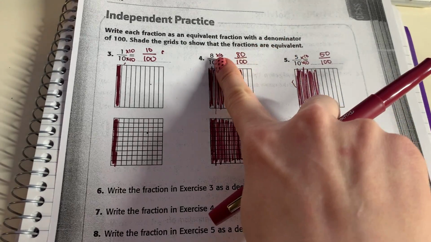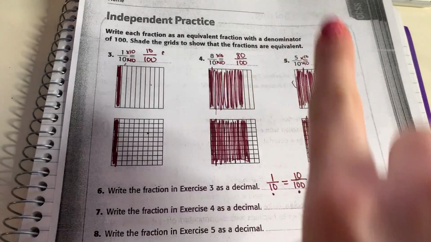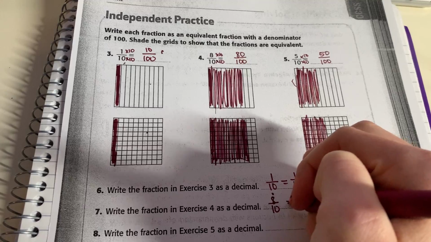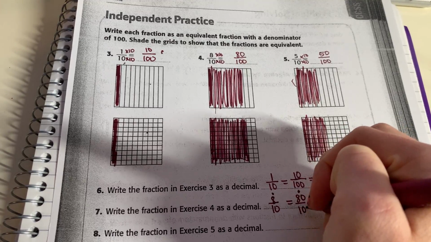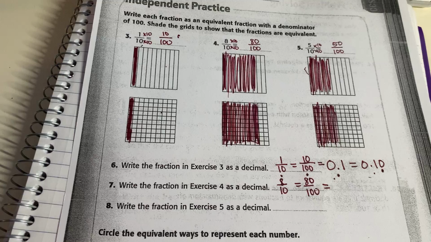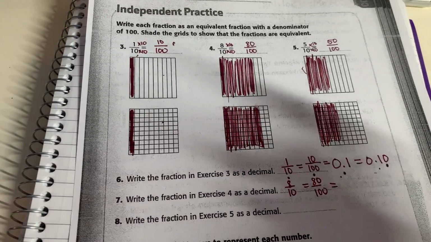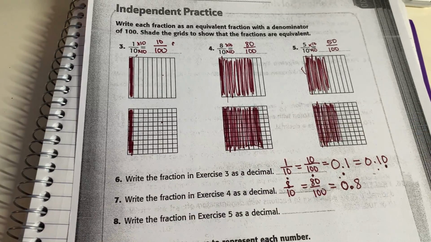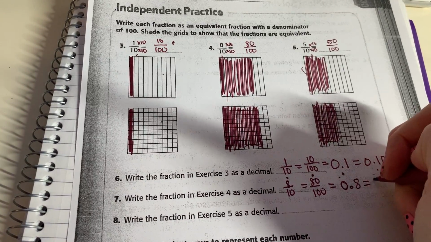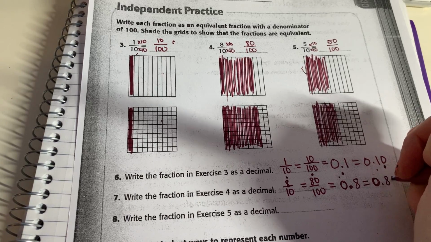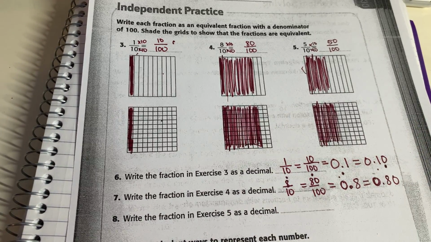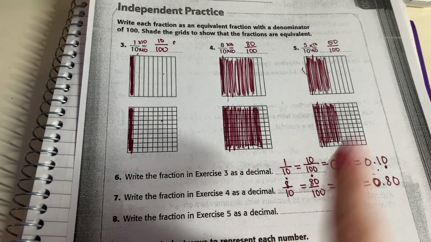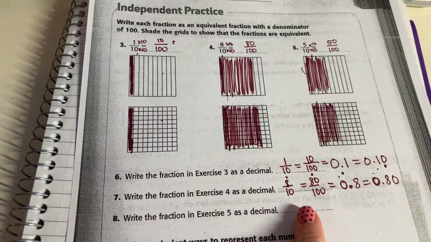All right, so now turn 8/10 and 80 100ths into a decimal. I'm going to start you off by writing 8/10 equals 80 100ths equals what as a decimal? All right, so this is 8/10. I have a 0 in the ones place and an 8 in the tenths place. If I wanted to write this as 80 100ths, I would write 0.80. Okay, go ahead and try number 5 on your own. I want 5/10 or 50 hundredths as a decimal.